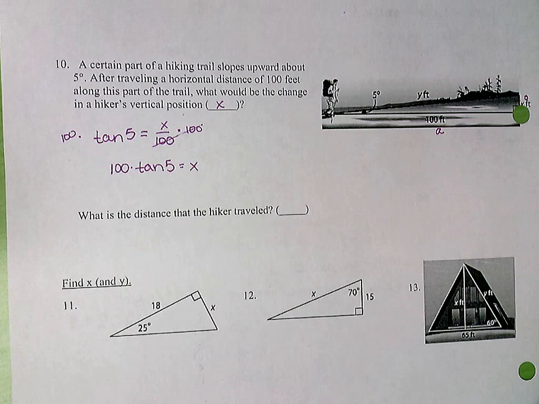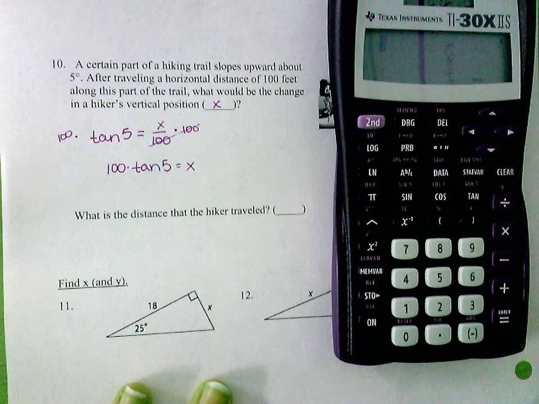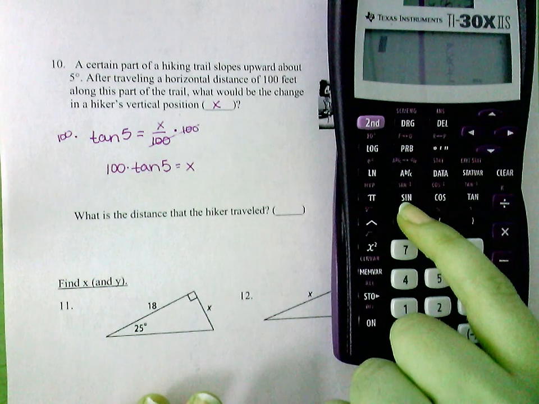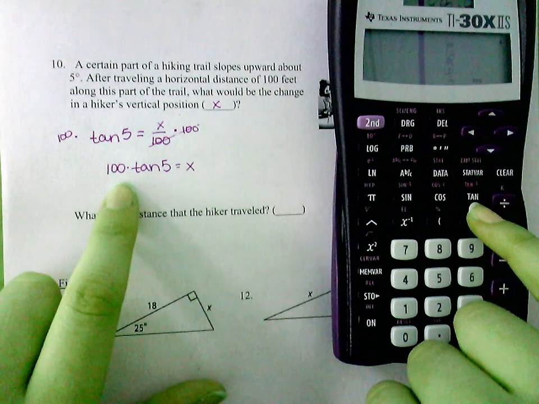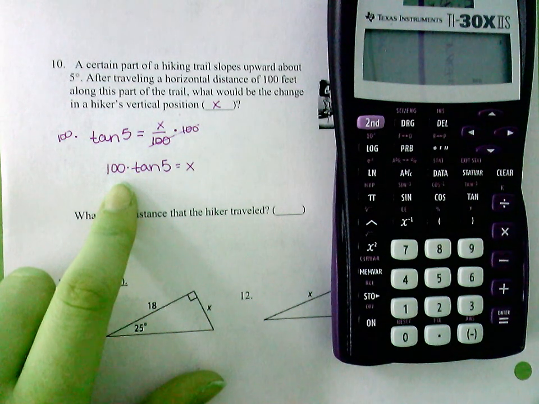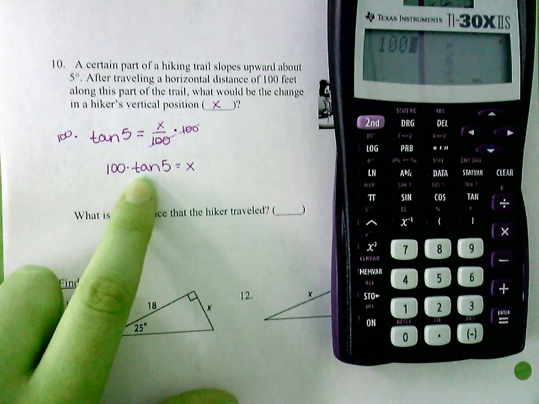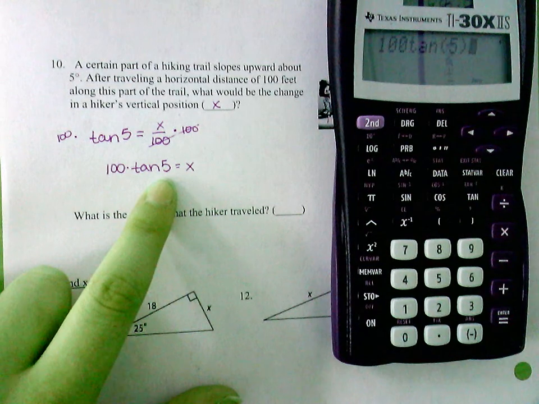On your calculator, you'll notice you have 3 buttons that say sine, cosine, and tangent. Now I want to plug this into my calculator. Some calculators are different, so be prepared if you don't get the right answer. I'm going to take 100, press tan, and then press 5, and end my parentheses.